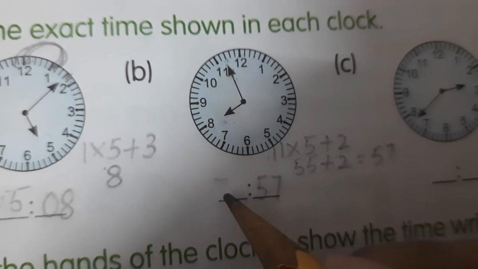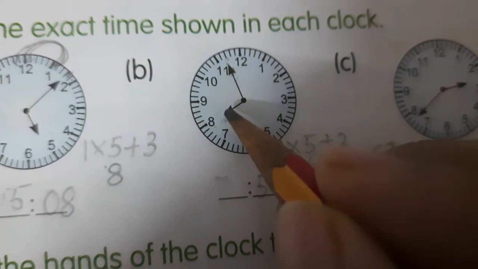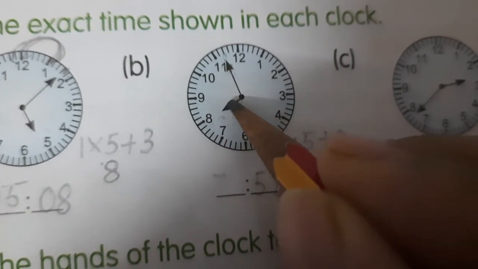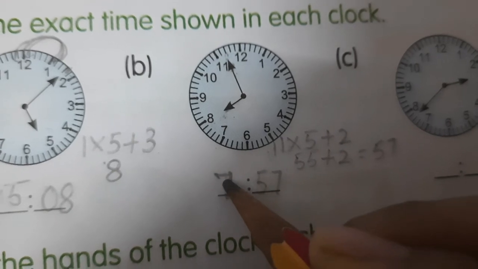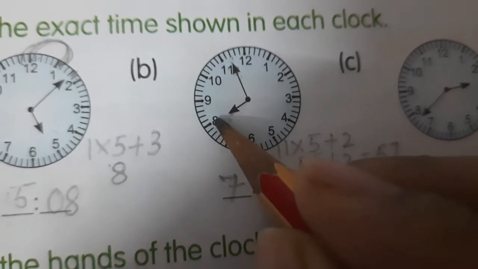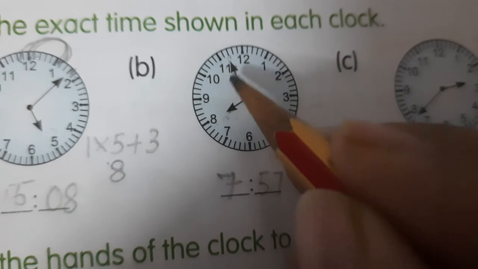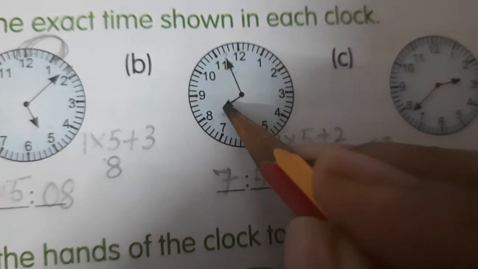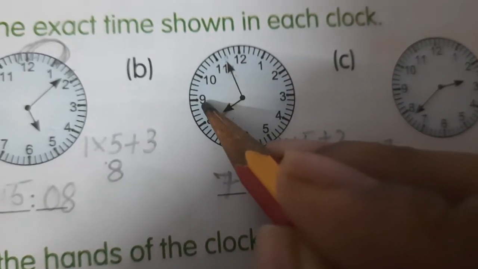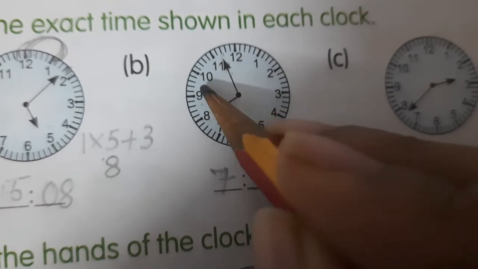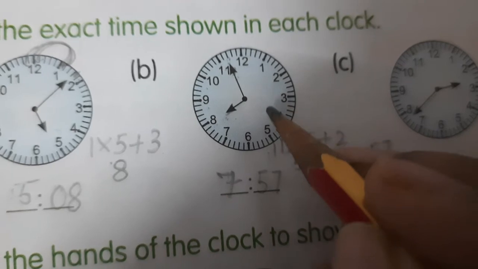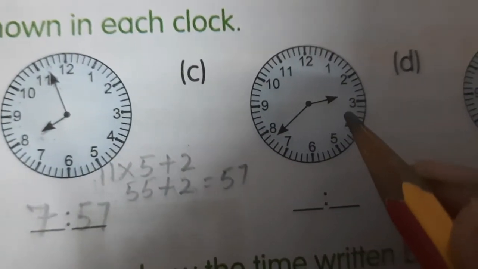Now we have to write the hour time. See, the hour hand is at 8, but you will write it as 7:57. You will not write 8:57 because when the time is 8:57, the hour hand will be near to 9. If it's 9:57, then the hour hand will be near to 10. Clear?